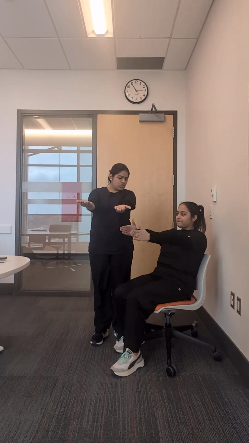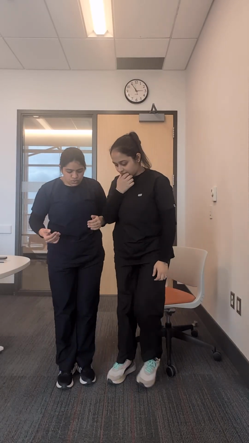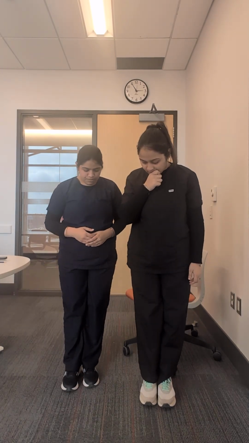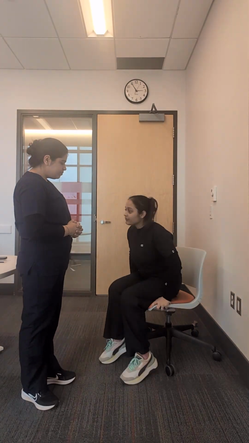Okay, now can you do supination of hands, wrist, pronation? Perfect. And you need to stand. I need to assess your hips as well. So can you do abduction and adduction? Abduction, adduction. Okay, perfect. You can sit down.